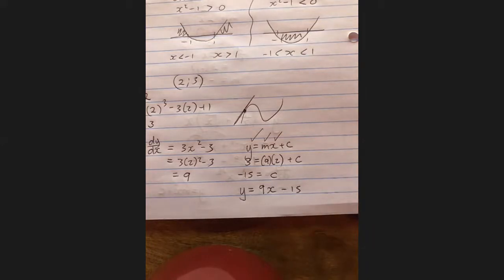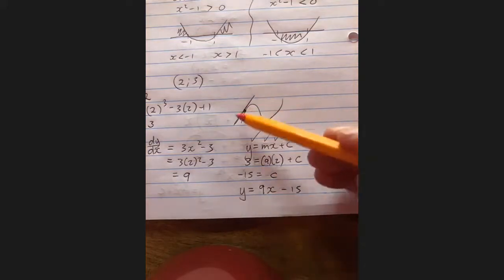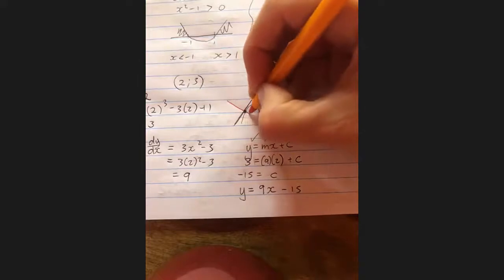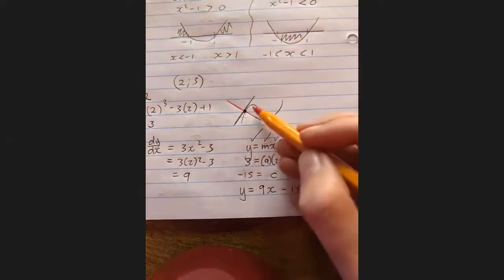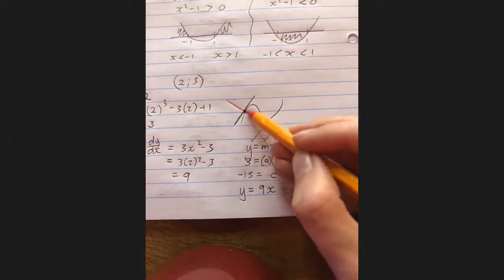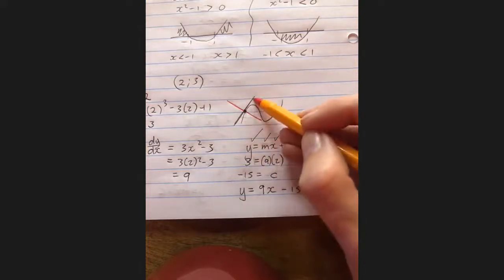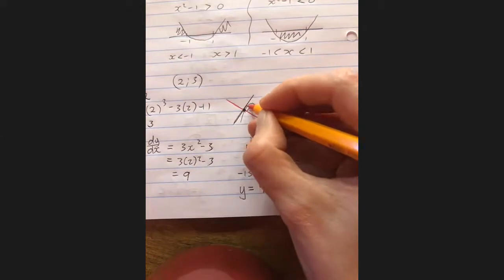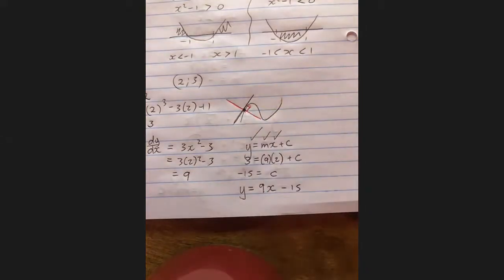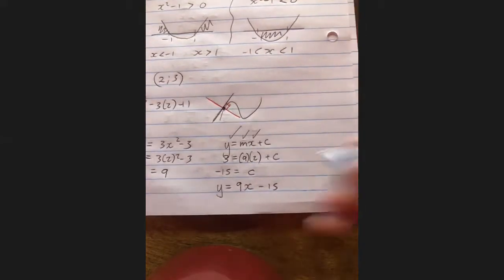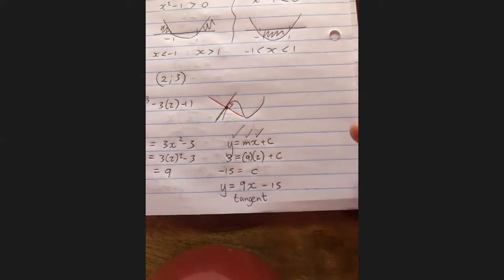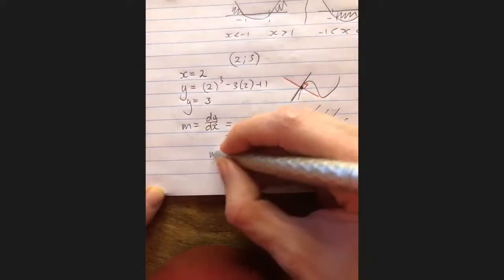But I said I forgot that we had to do the normal as well. Look at my tangent there. The normal goes through the same coordinate. Very useful coordinate, this one. It's on the curve, it's on the tangent, and it's on the normal. The relationship between the tangent and the normal is that they are perpendicular to each other. So if this was my tangent, remember, the derivative of the curve is the gradient of the tangent.